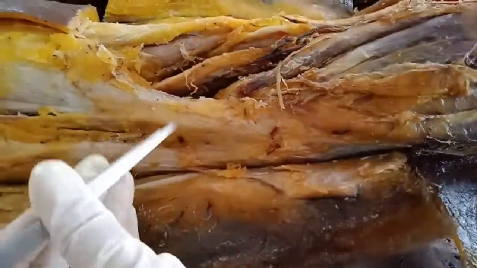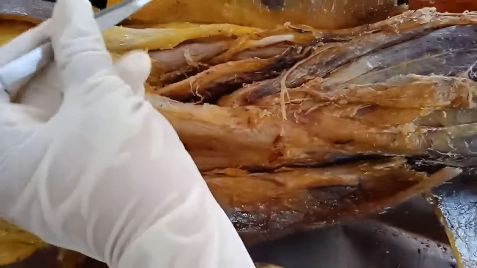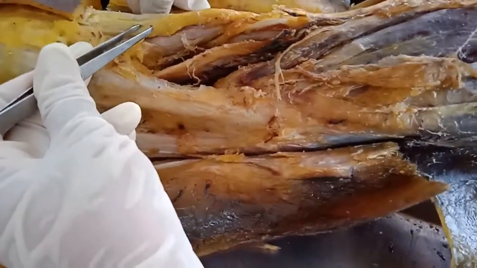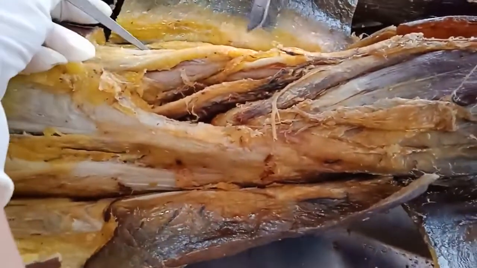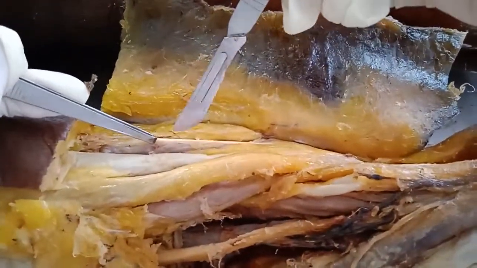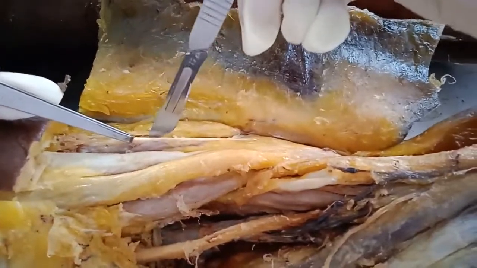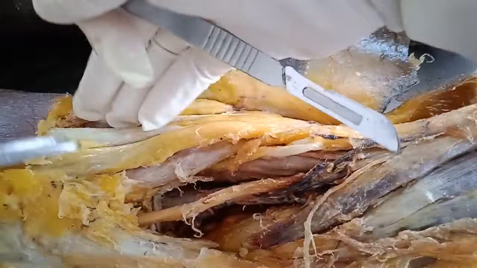And from somewhat medially, there comes the posterior division of medial cutaneous nerve of thigh. Here you can see this one, the posterior division of the medial cutaneous nerve of thigh. Both of these form the 2P.